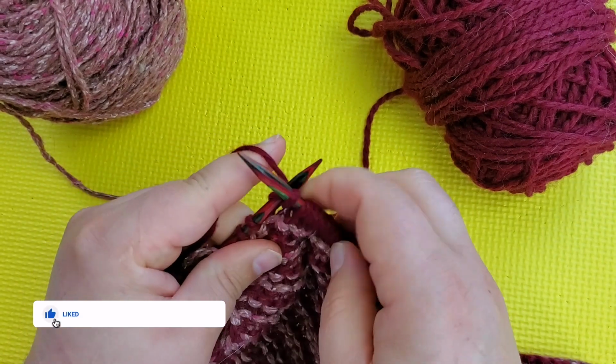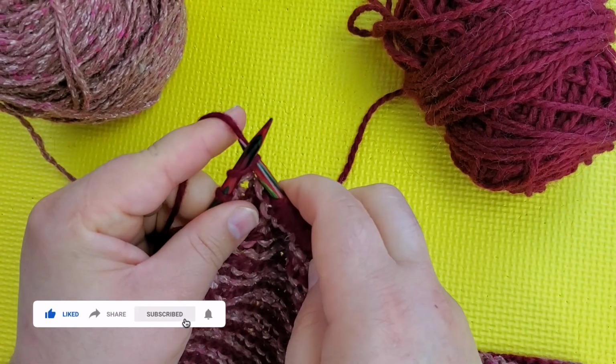That is the short tip I'd like to show you.